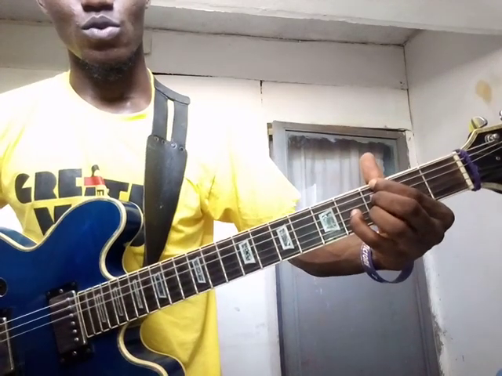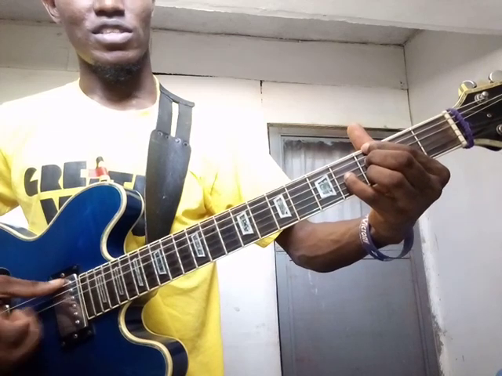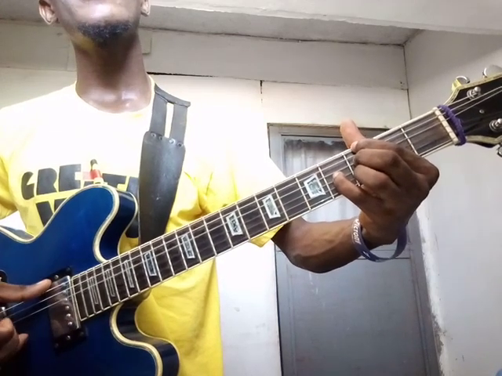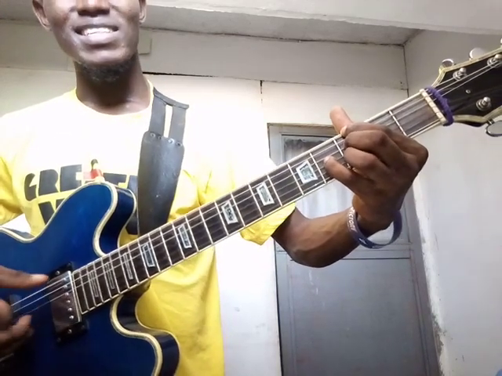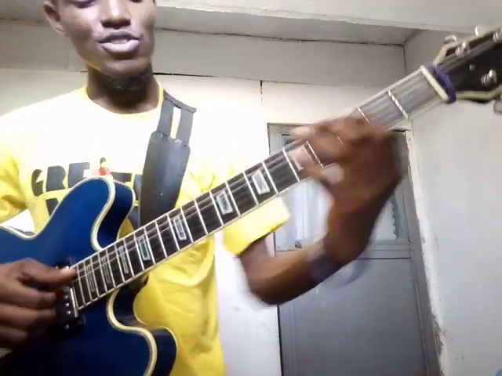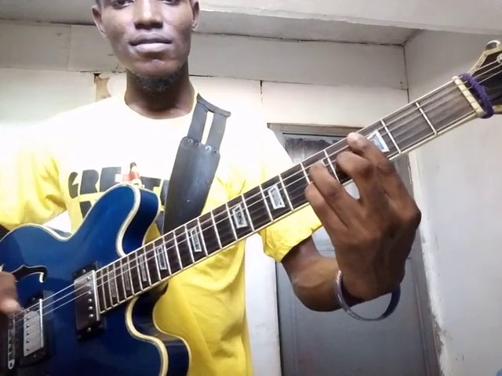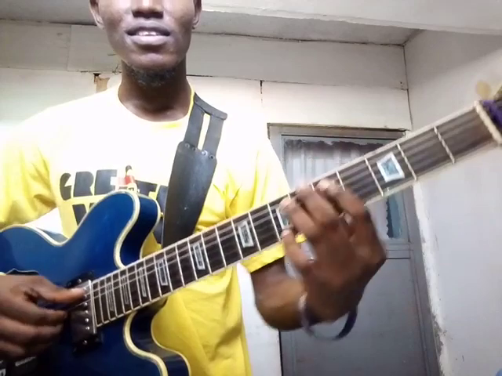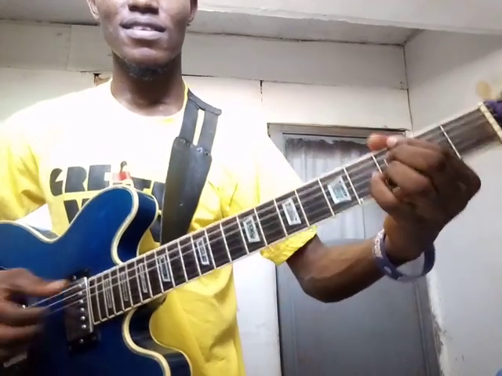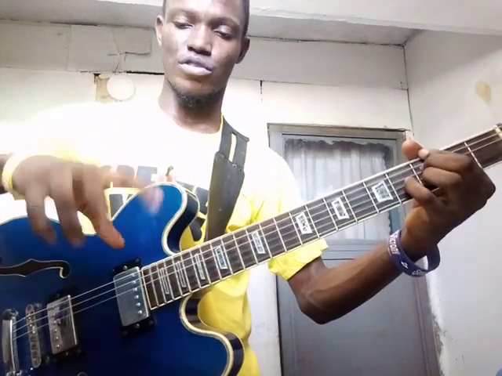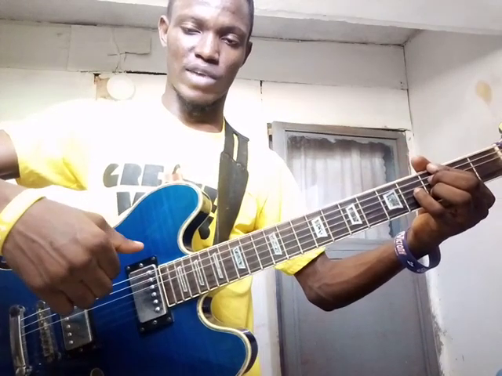But remember your fingering, how you're picking, how you cope with the chord. I'm using my thumb for the root, and I'm using these 3 for the other 3 notes. 1, 2, 3.